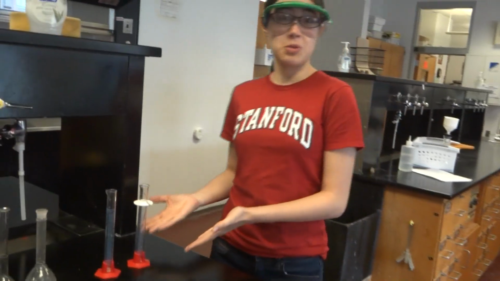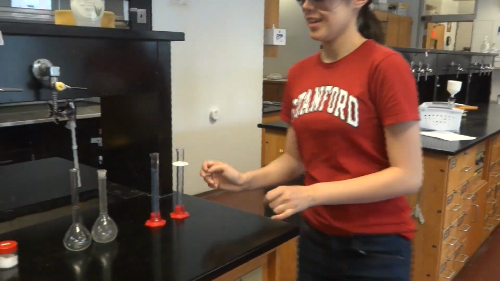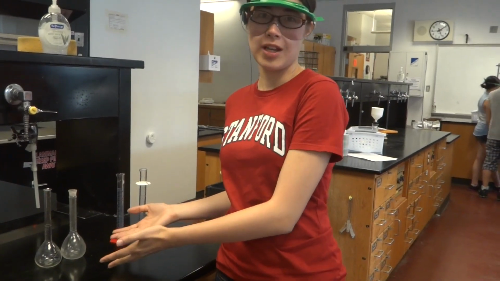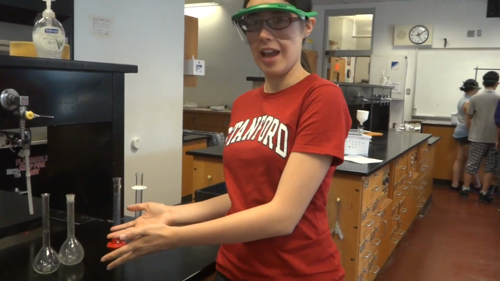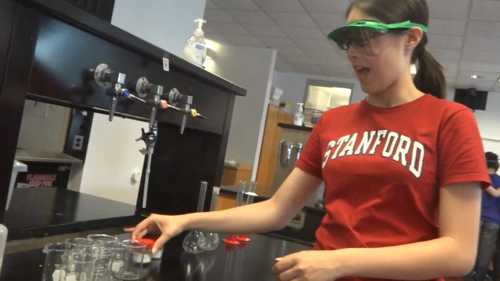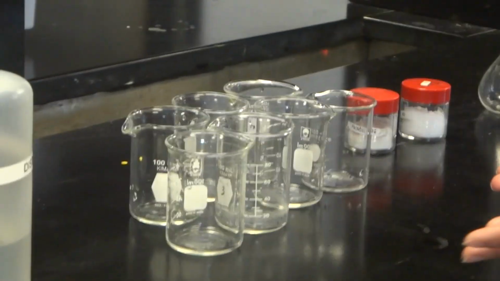You will need 2 graduated cylinders to measure out water and the stock solutions, 2 volumetric flasks to make stock solutions of lead-2 nitrate and potassium iodide, solid samples of lead-2 nitrate and potassium iodide, 7 100 mL beakers, and distilled water.